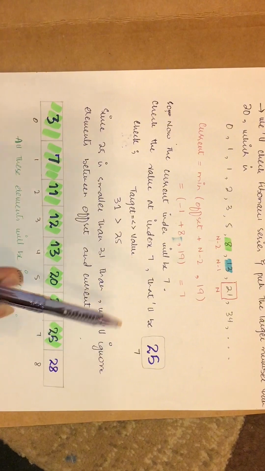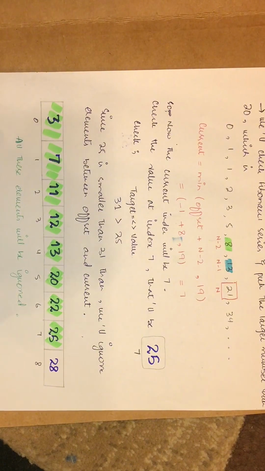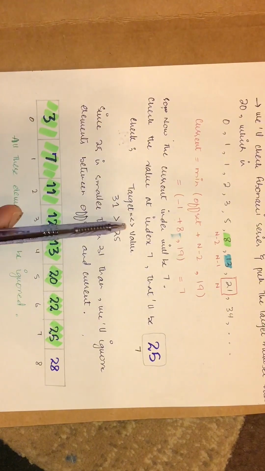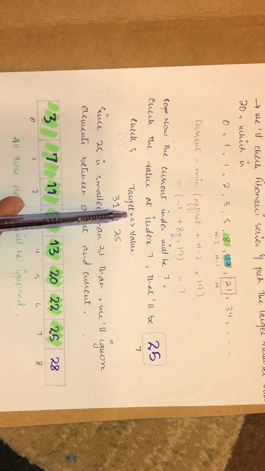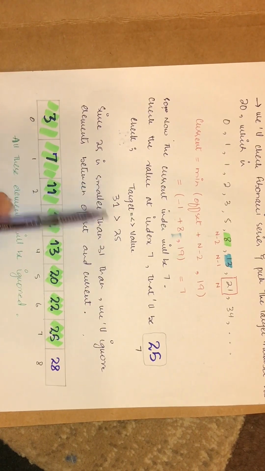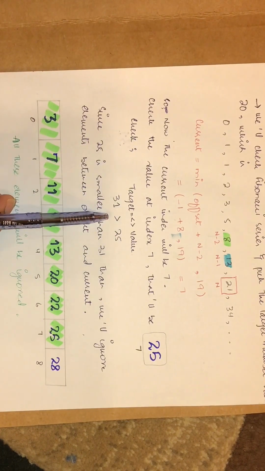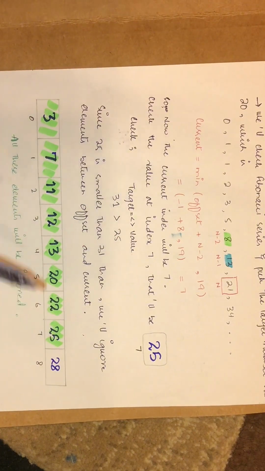We have 25. Now we will be checking whether the value that we have at the given index matches the target: is it greater than the target, less than the target, or equal to the target. So 31 is greater than 25. 31 is our target and 25 is our value right now, where we are standing.